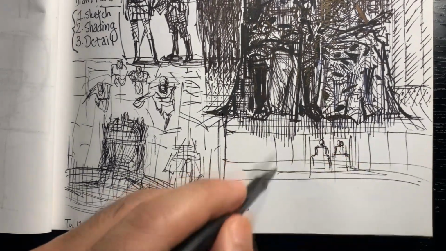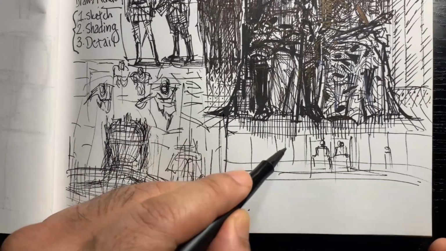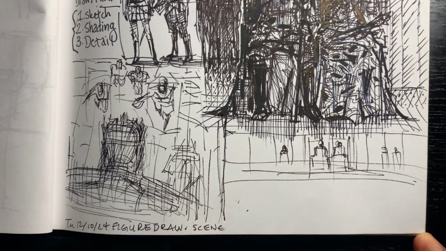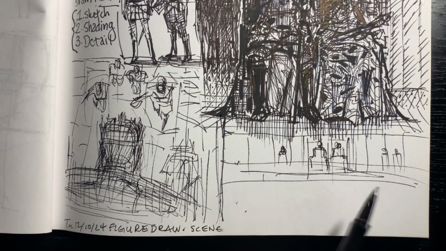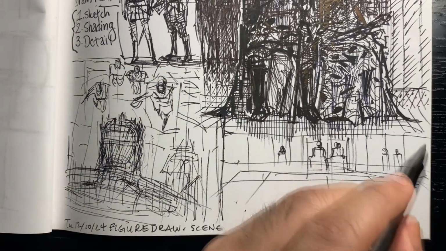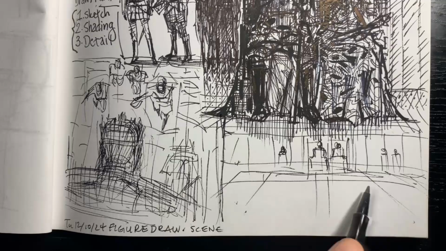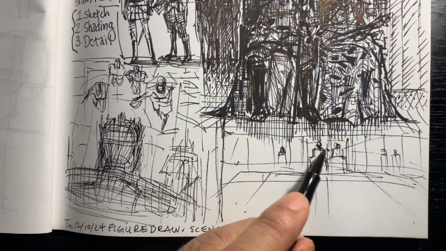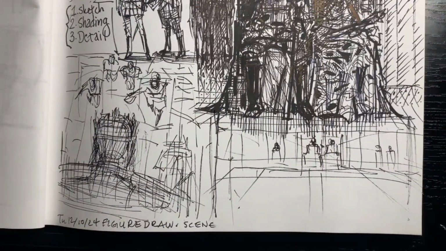Sometimes if you just want to put in some figures, you can. Again, use a pencil if it helps. Now that we have this, because I drew it like this, you can figure out the basic perspective. It's basically one point because it's going towards them. They're at the center and everything's sort of radiating outwards, which makes sense because it's a throne room.